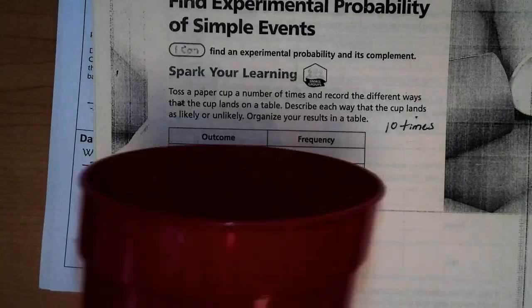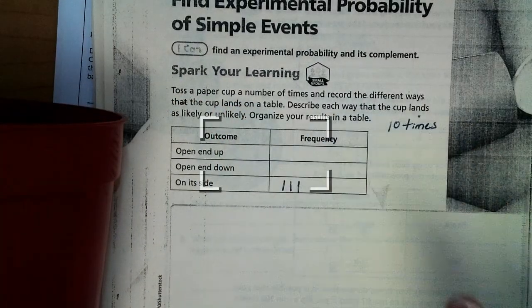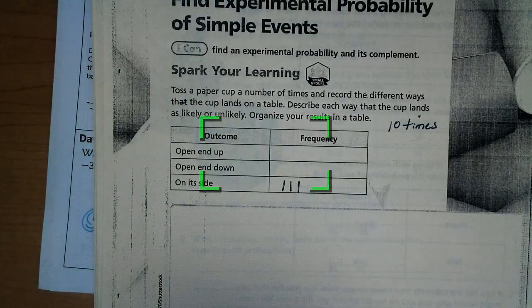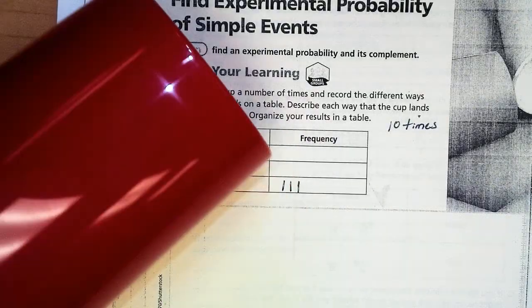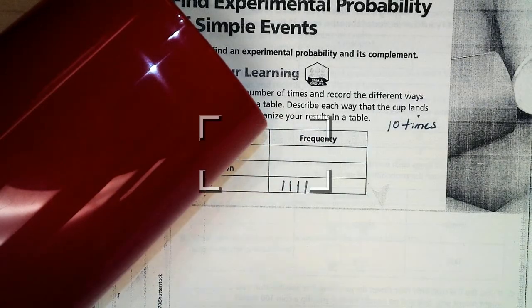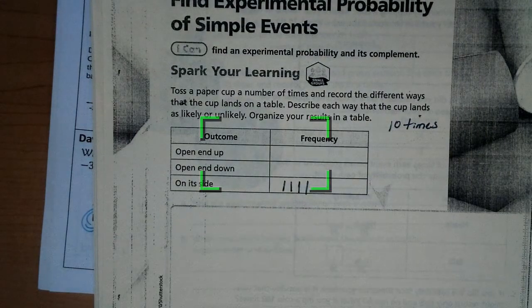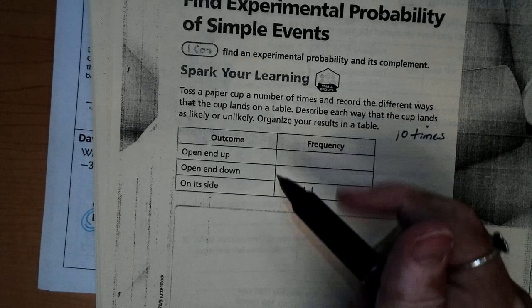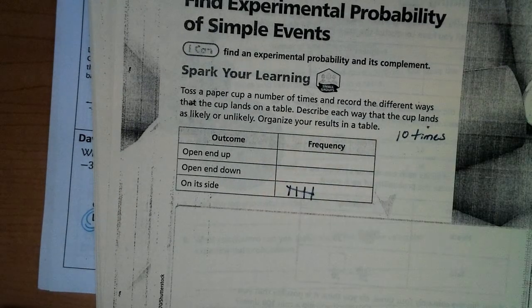Okay, on the side. Keeps hitting my thing. So on the side. On the side. I know I probably should flip it on the ground, huh? Yeah. Might be better. All right, I'm going to do it on the ground and see what we get.